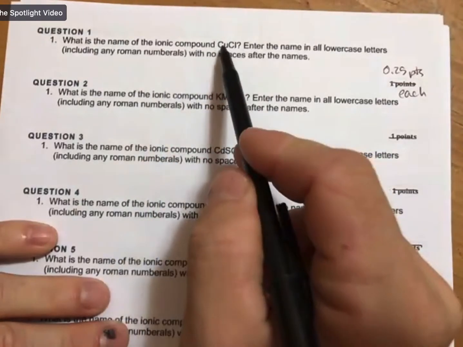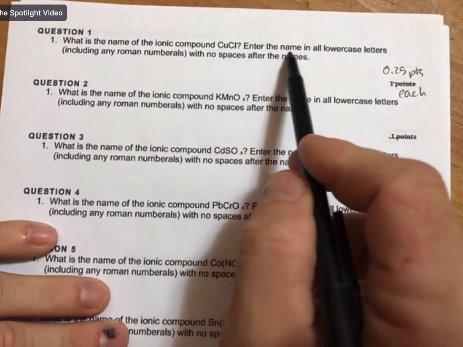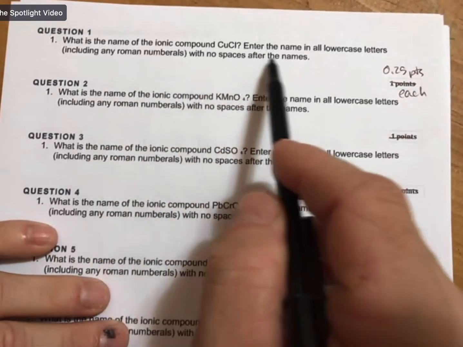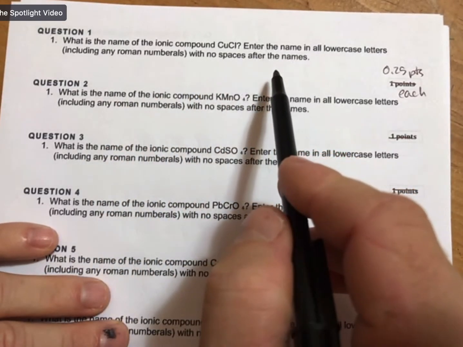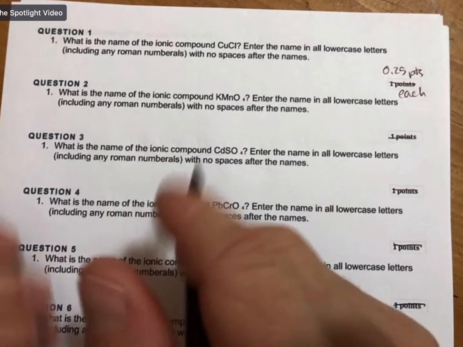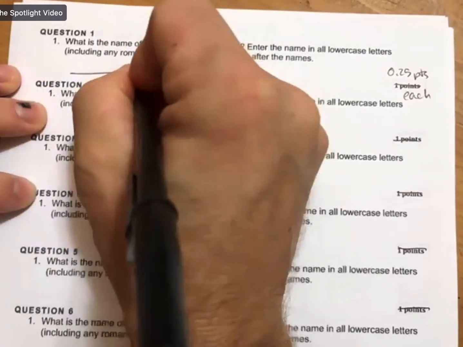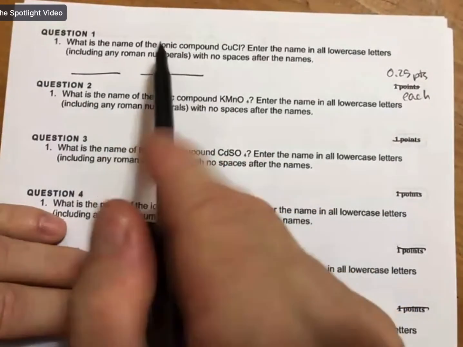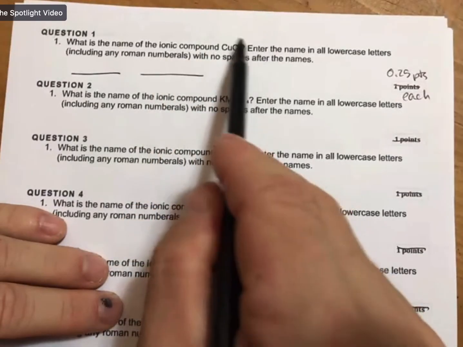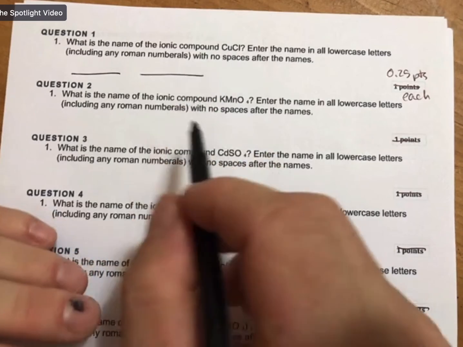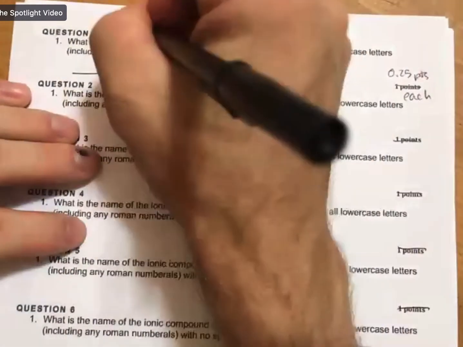Ionic compound CuCl. Enter the name in all lowercase letters, including any Roman numerals, with no spaces after the names. I think this is definitely one of the questions that takes a little while to get used to. On the homework, there would actually be 2 boxes. For ionic compounds, you always write the name of each ion, and that's it. There are no number prefixes.